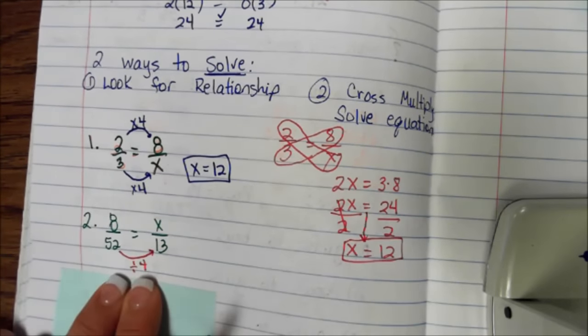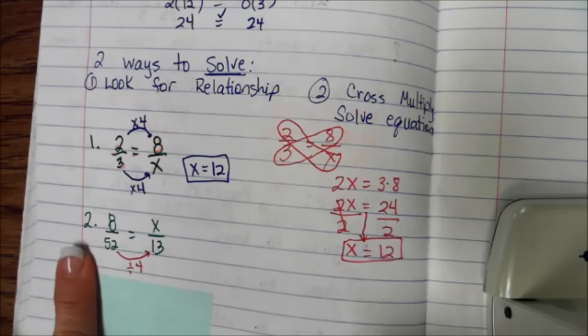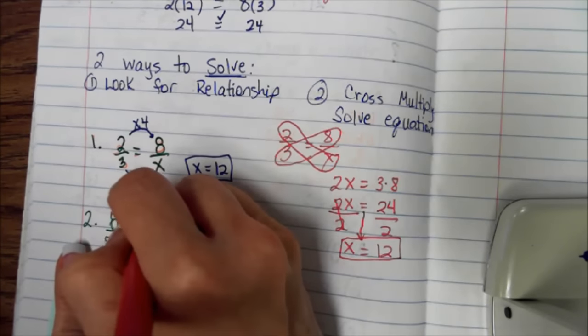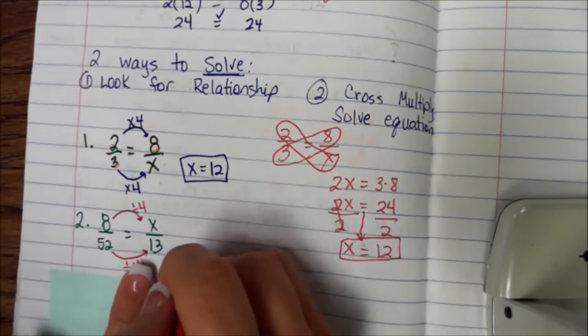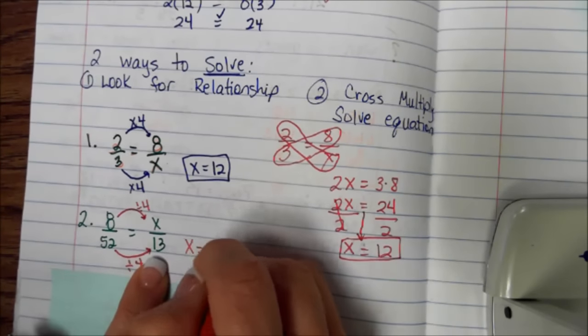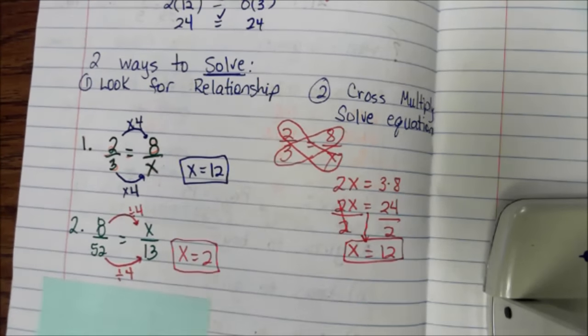So again, what I do to the bottom, I can do to the top. So 8 divided by 4 is 2. So x is equal to 2. So that is my answer.